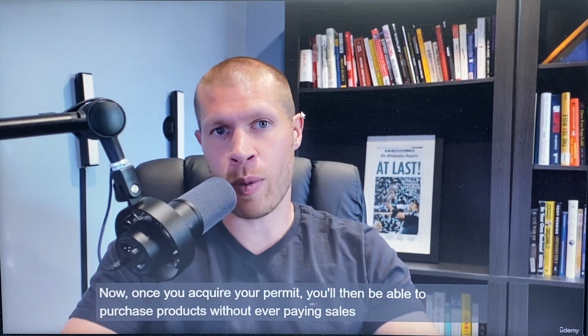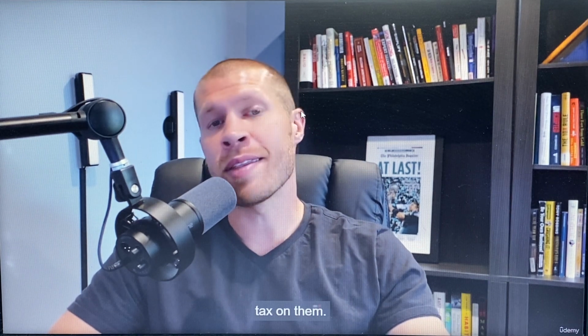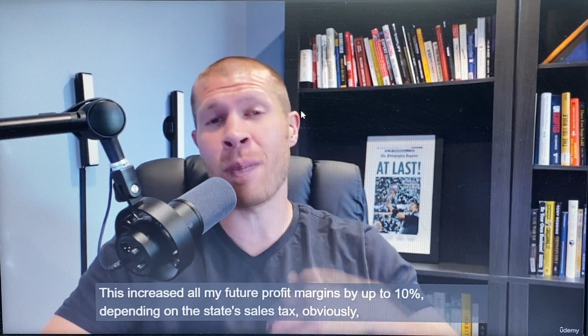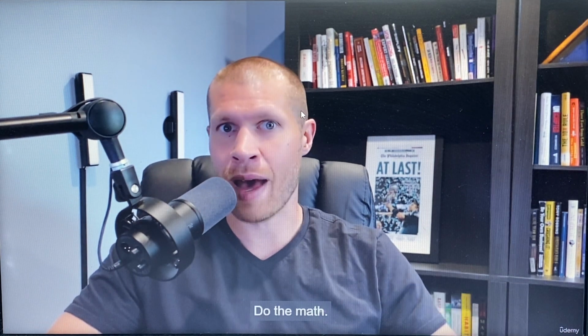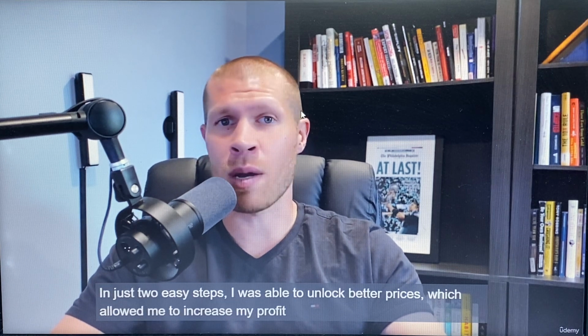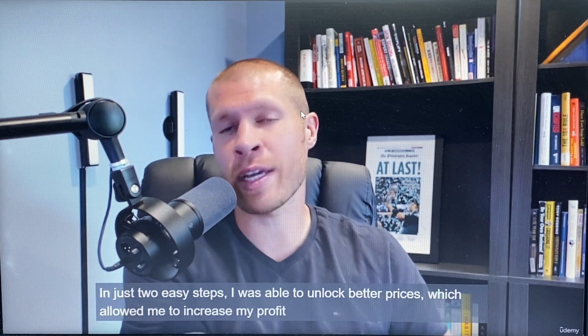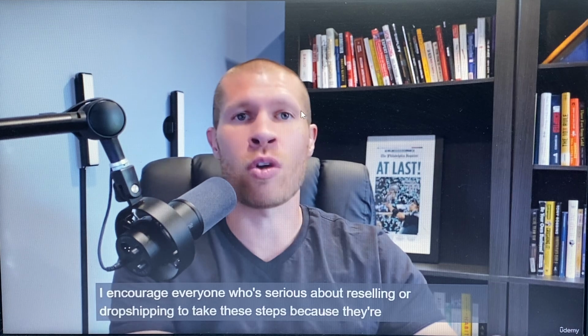Now, once you acquire your permit, you'll then be able to purchase products without ever paying sales tax on them. This increased all my future profit margins by up to 10%, depending on the state's sales tax, obviously, which is massive. Do the math. Obtaining a reseller's permit was not as complicated as I initially thought. In just 2 easy steps, I was able to unlock better prices, which allowed me to increase my profit margins significantly. I encourage everyone who's serious about reselling or dropshipping to take these steps because they're worth it and they're simple.